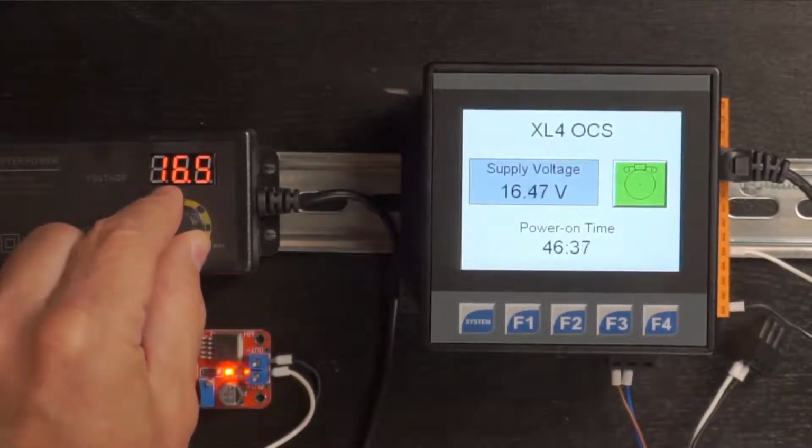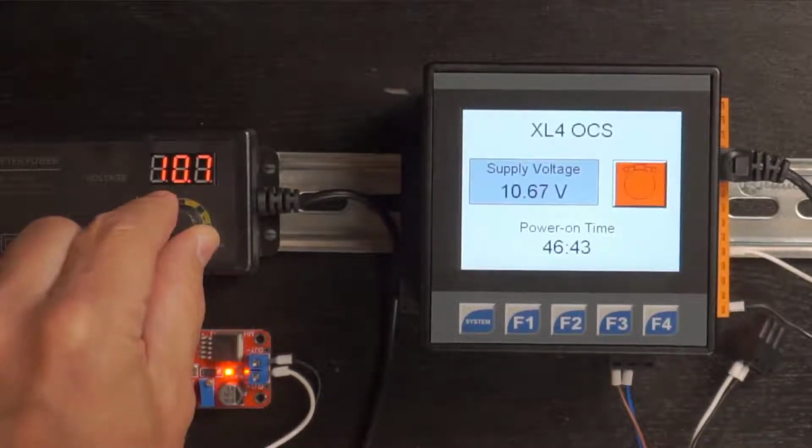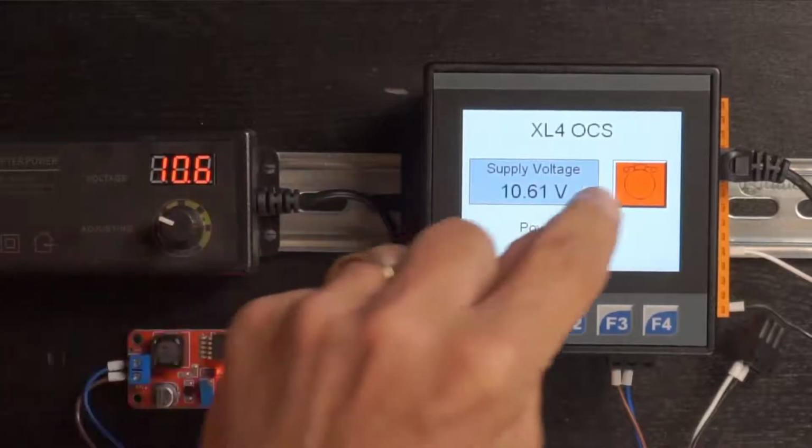Similarly, on the low end, as I move down here towards 11 volts, you should see another alarm. Okay, there it is. I'll go ahead and acknowledge it.